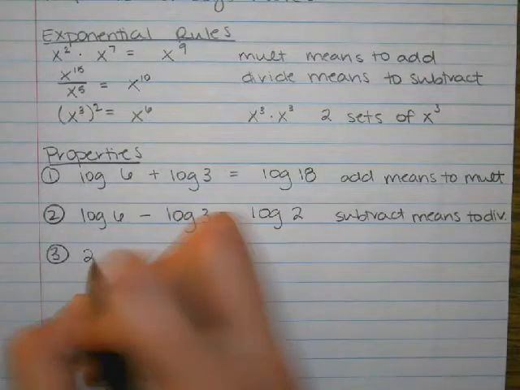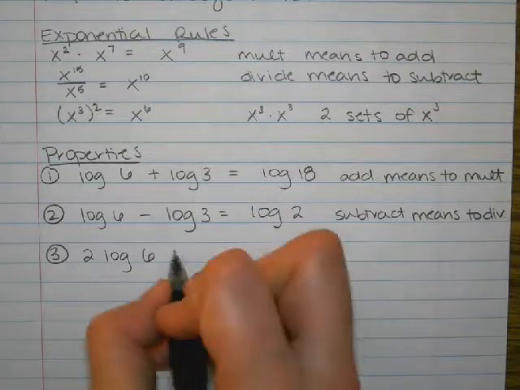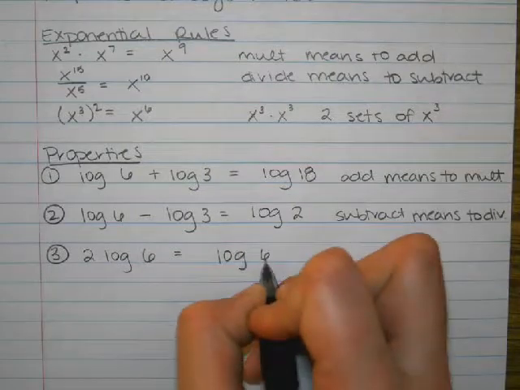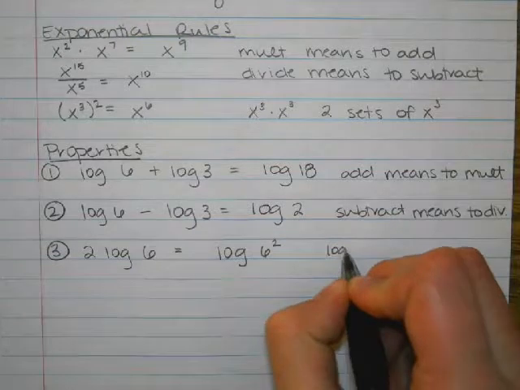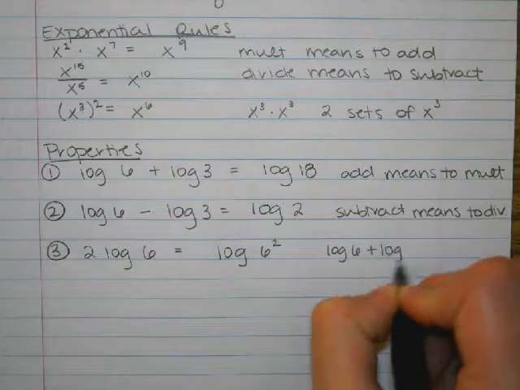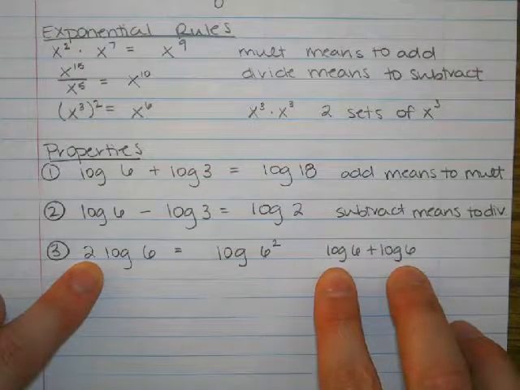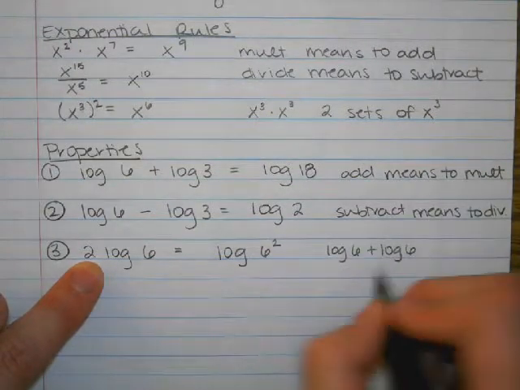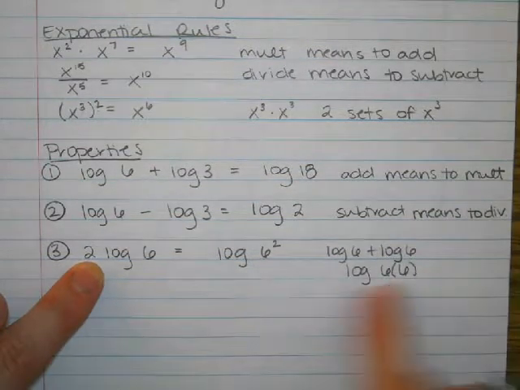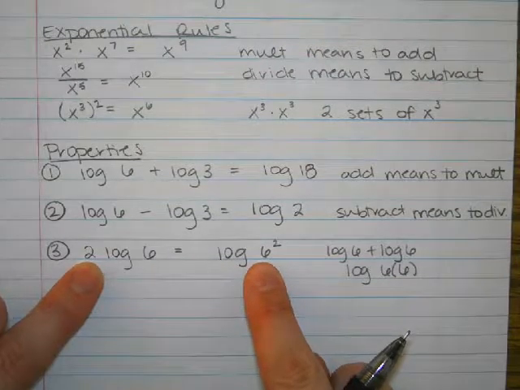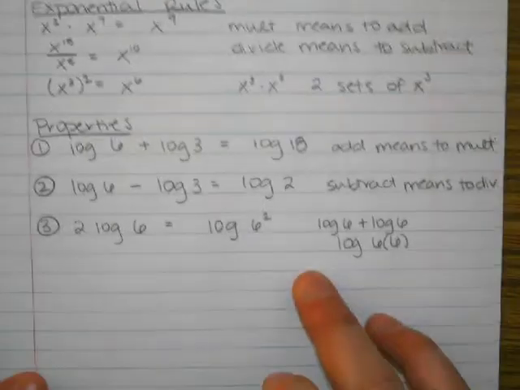And then last, we have 2 log 6, and that's actually going to be log of 6 squared. The reason for that is because 2 log 6 would be log 6 plus another log 6. So this 2 really means that you have 2 sets of log 6. And for log 6 plus log 6, we know that add really means multiply, so that'd be 6 times 6, which is 6 squared. So these 3 rules are the same as the 3 properties that we use for logarithms.